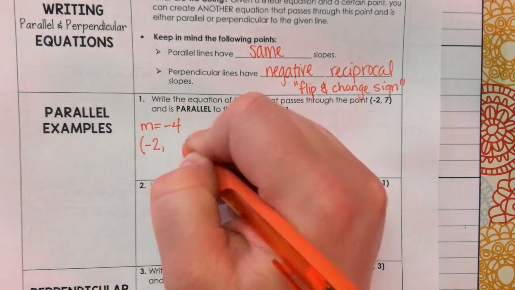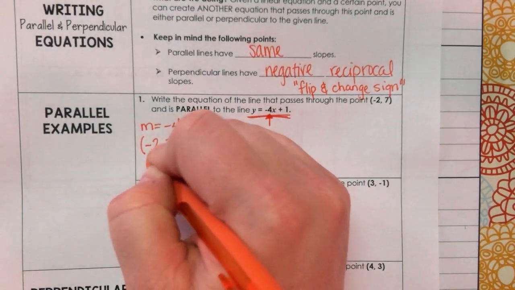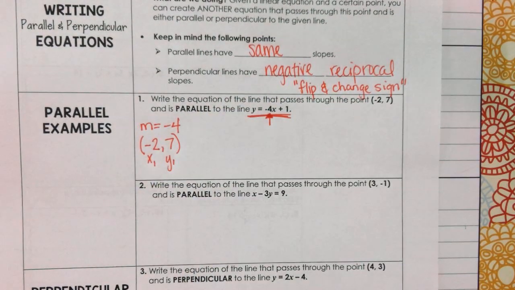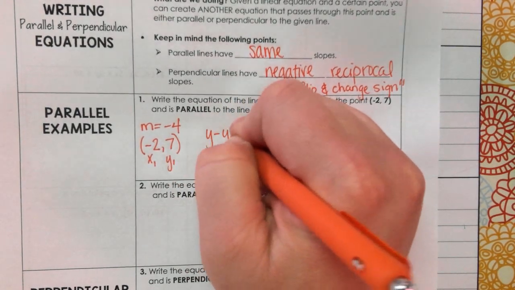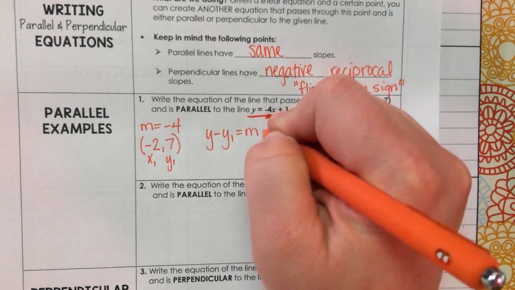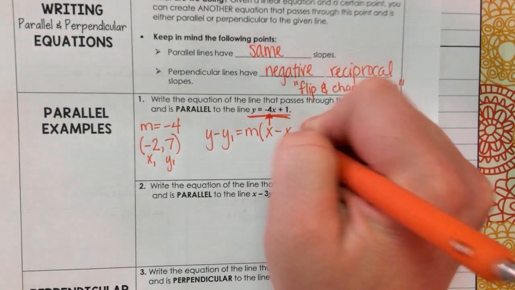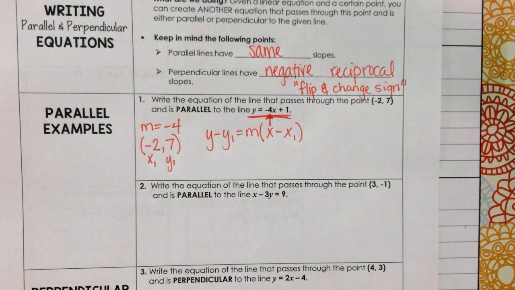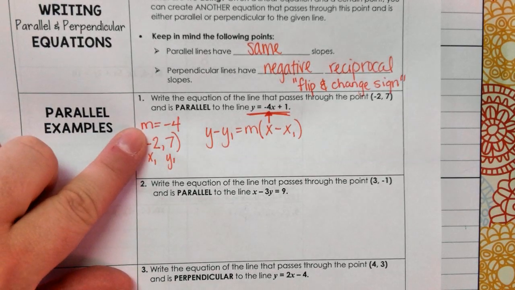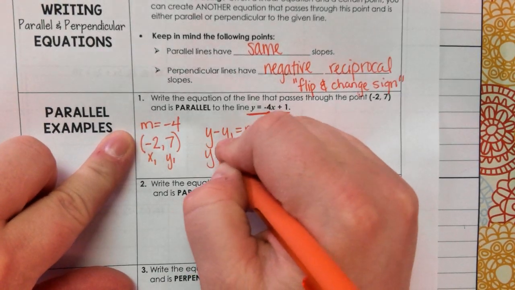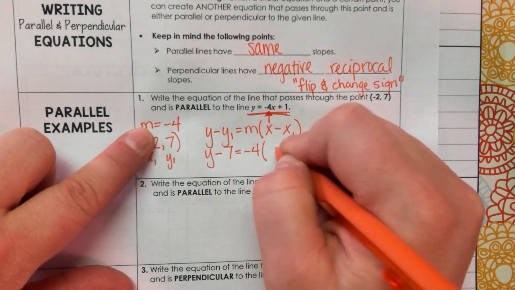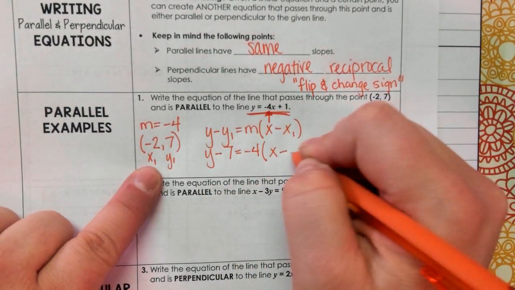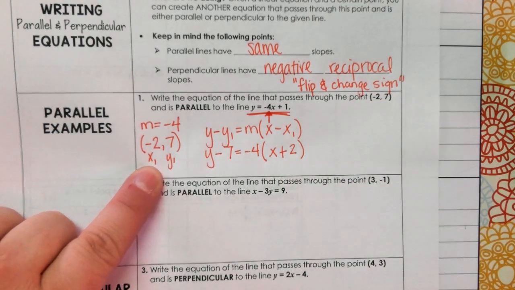And they want me to use this point, negative 2, 7. So that's my x1 and my y1. And then I use that nice little formula: y minus y1 equals m times x minus x1. And then I just fill all this in. So y minus 7 equals negative 4 times x minus a negative 2, so plus 2.